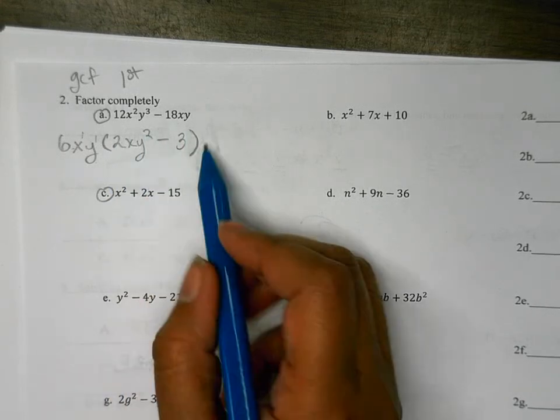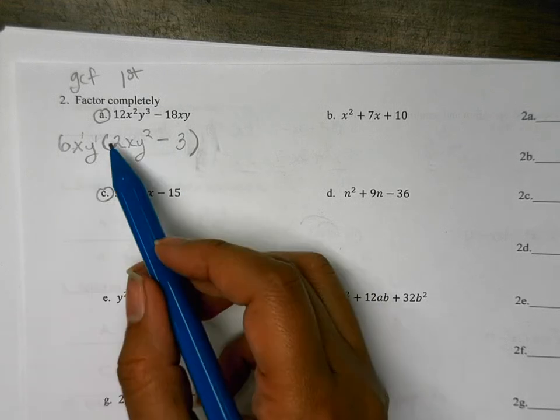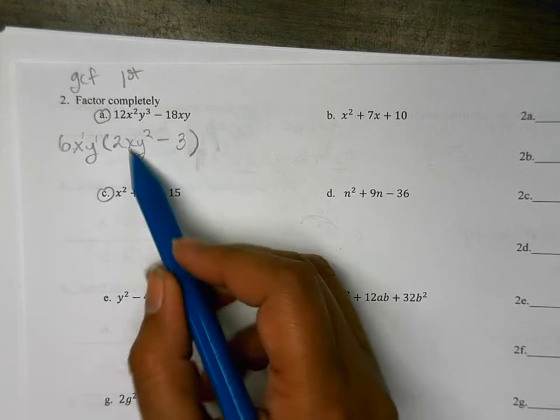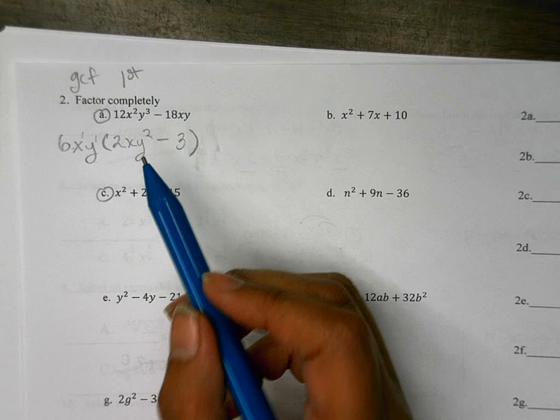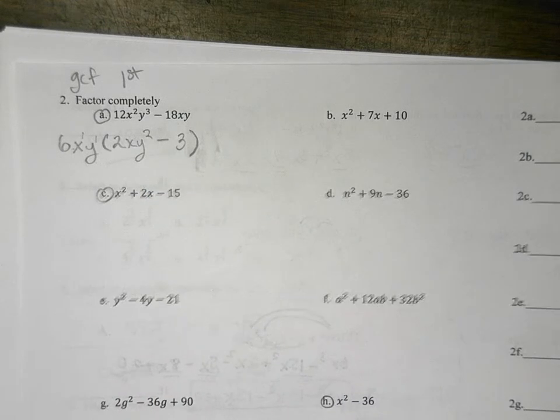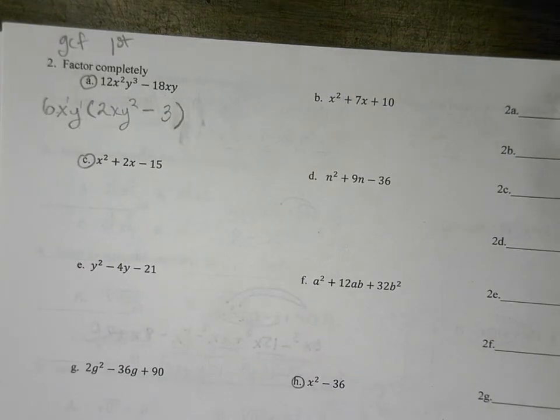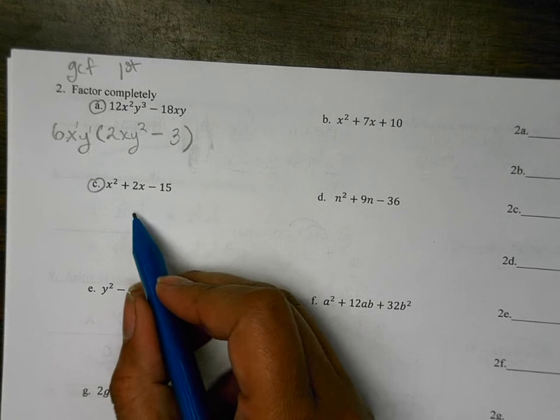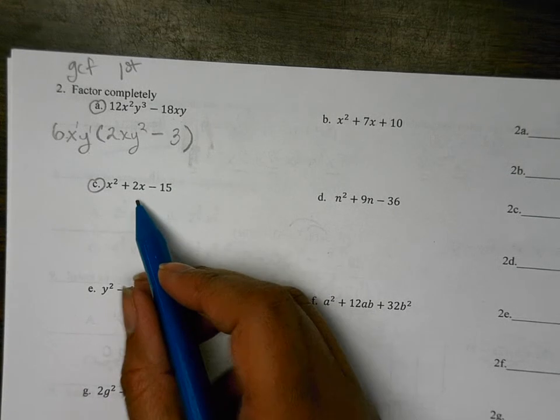Does anybody remember what I told you guys to always double check in here? That there is no what? GCF. For example, instead of 6, if you picked 2 or 3, there would still be a GCF in here. Then you would know to fix it. All right.